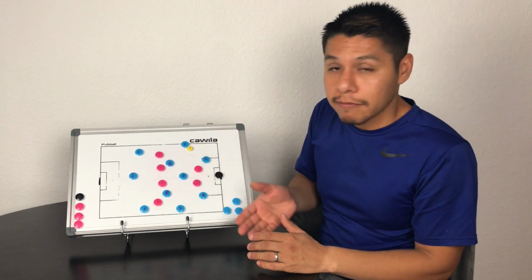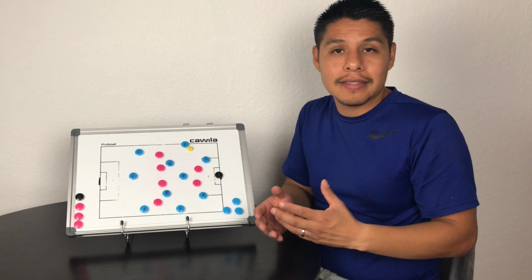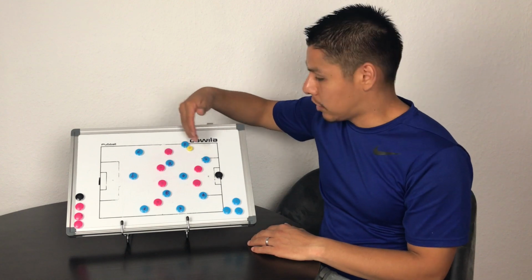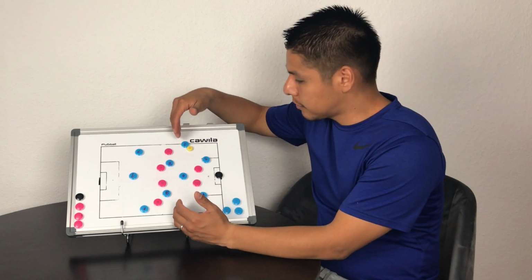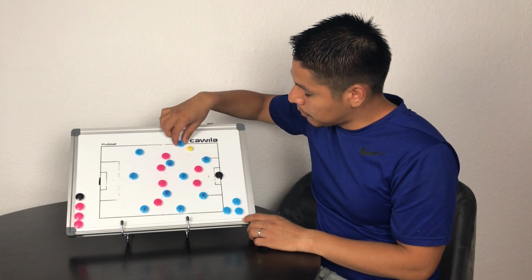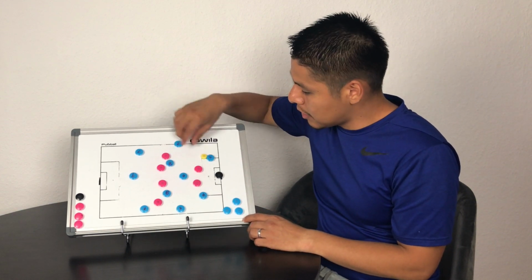Your right back or your left back might be less technically gifted, and teams might be okay with that player receiving the ball first.